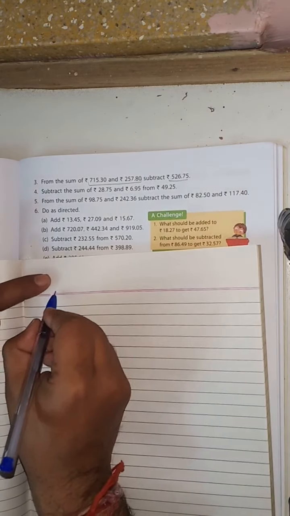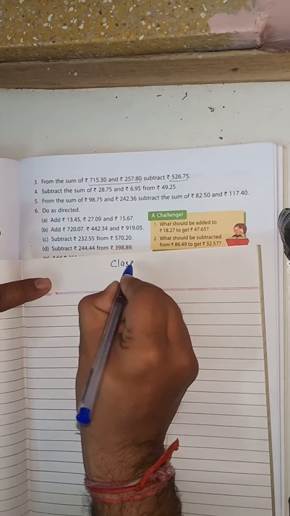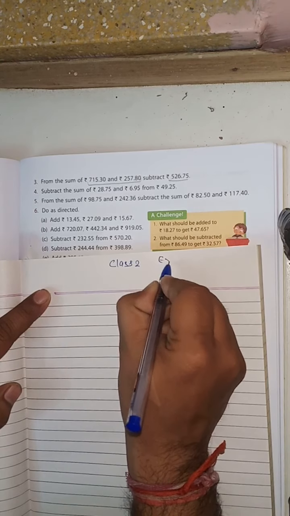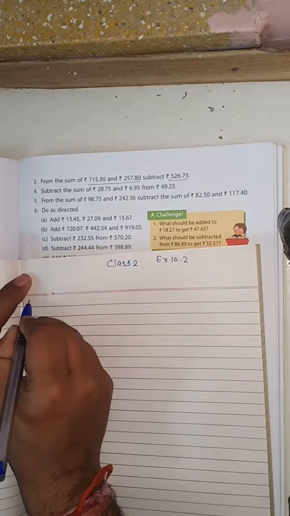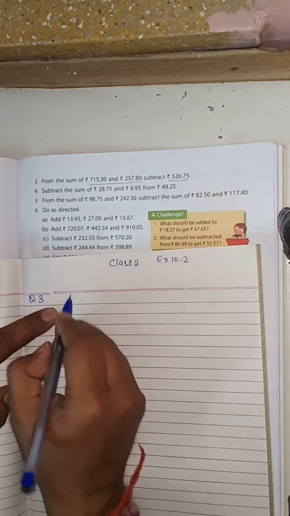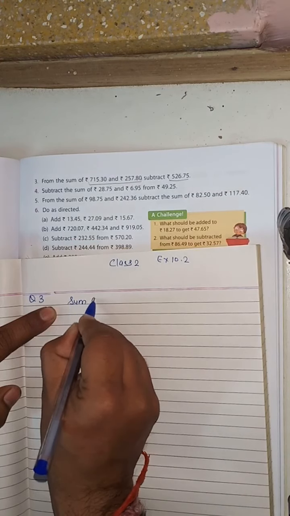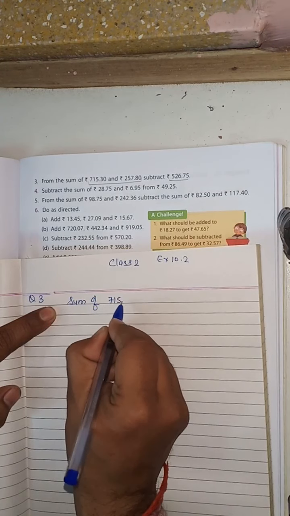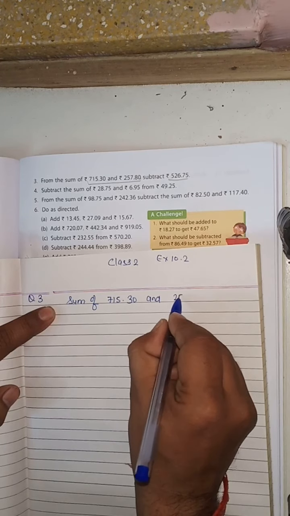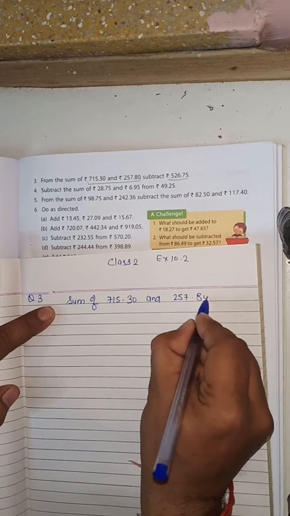But here what the question is saying that from the sum of this and this, first we need to sum 715.30 and 257.80.